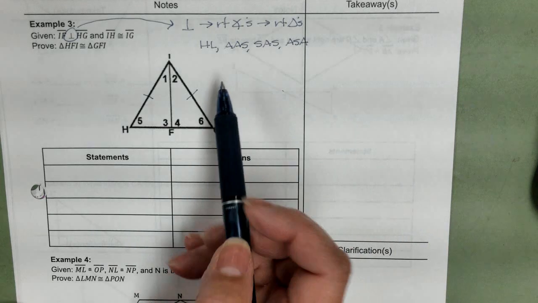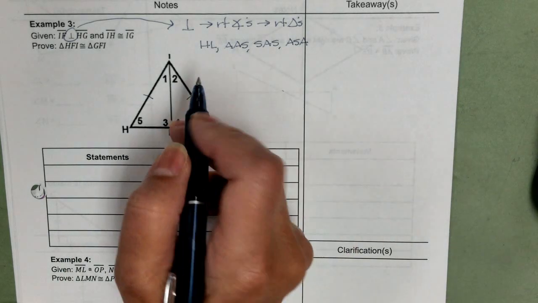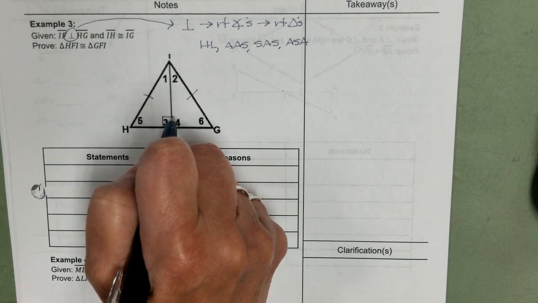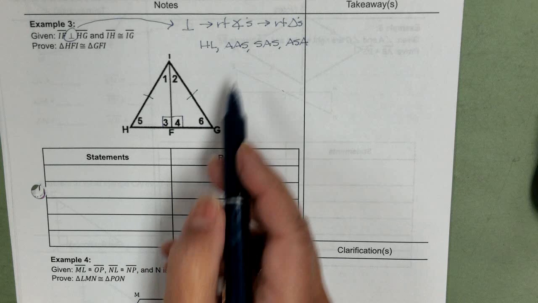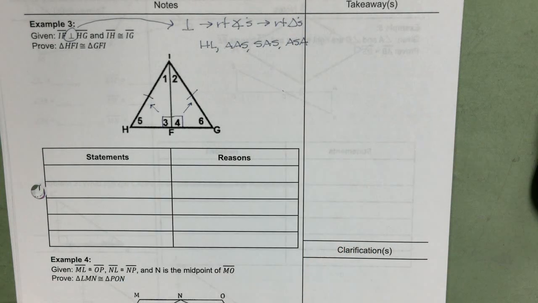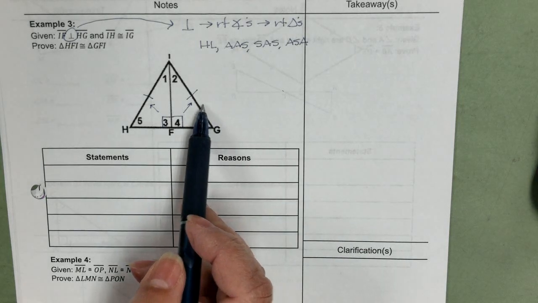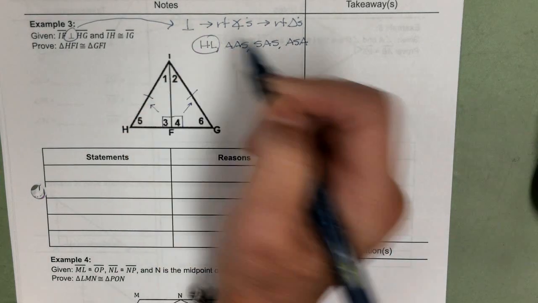Okay? If IF is perpendicular to HG, then we have right angles, right triangles, and notice that we do have information on the hypotenuse of both of these triangles. So this is the direction we're going to go.